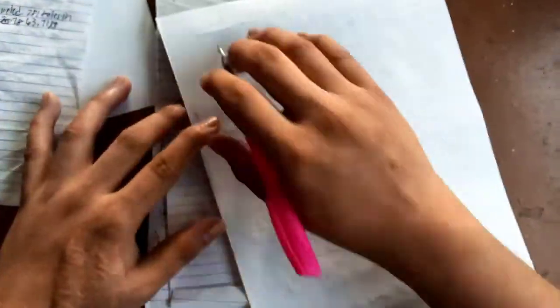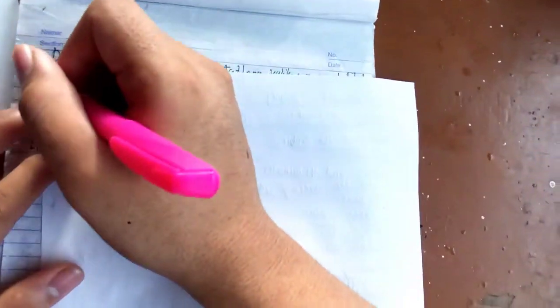This is the final answer of our Polya problem solving.